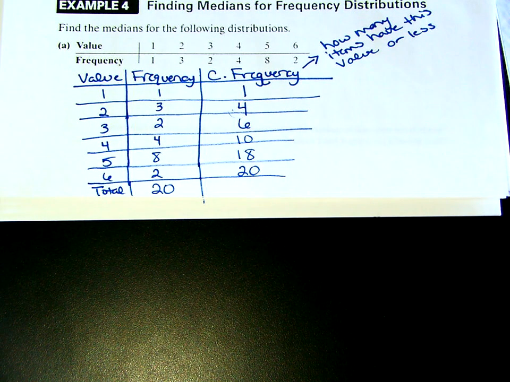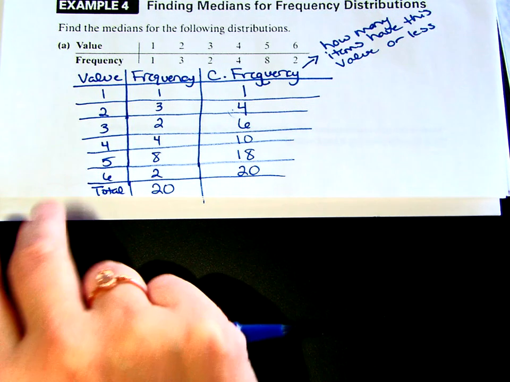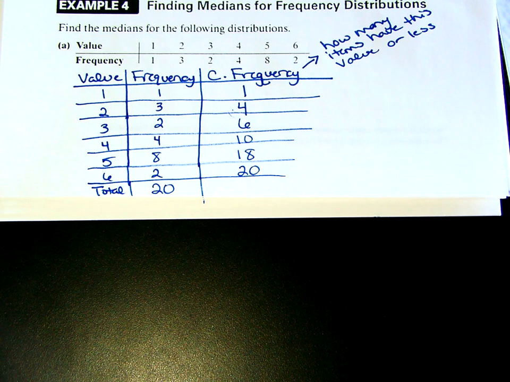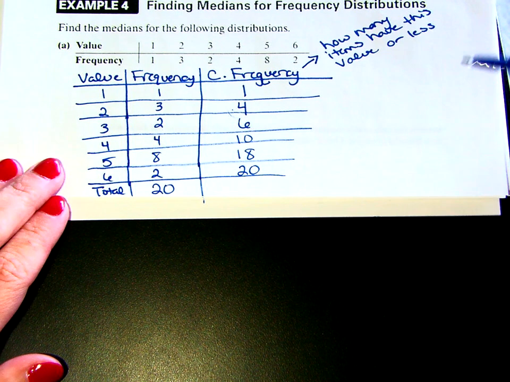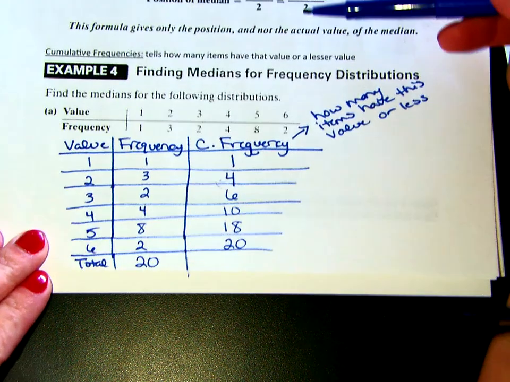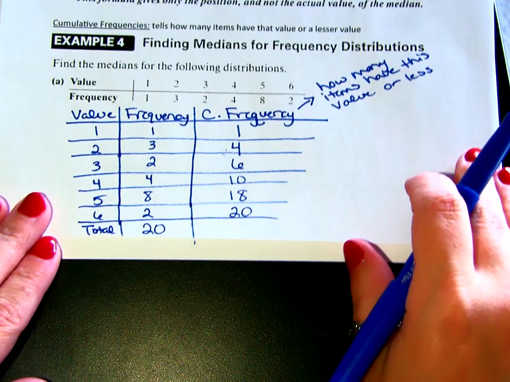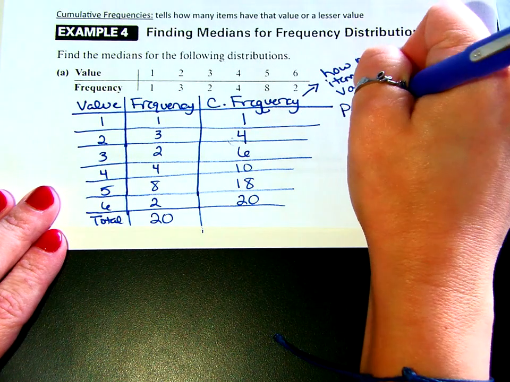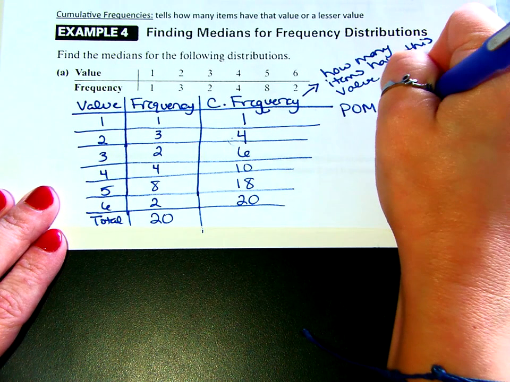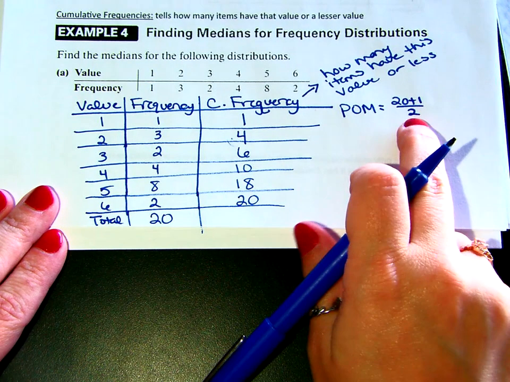Now, in order for us to find the position of the median, because I don't want to write out these 20 pieces of data. Well, 20 is not a lot. You're going to deal with problems that have 50, and I don't think you want to write out 25 twos because the frequency of 2 was 25. So we're going to find the position of our median by using this information up here. It's the number of the items plus 1 divided by 2. So position of median, so POM, will be 20 plus 1 divided by 2, because there was 20 total items, and I'm going to add 1 and divide by 2. That's 21 divided by 2, 10.5.